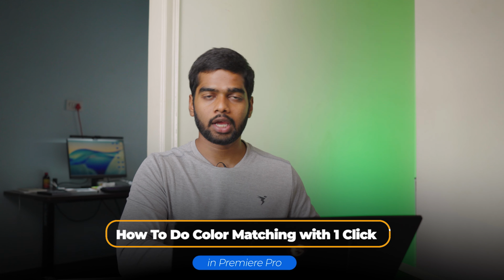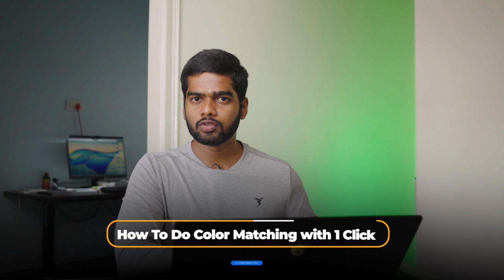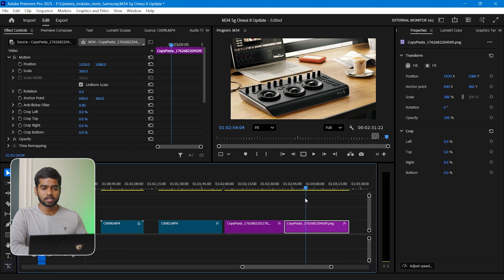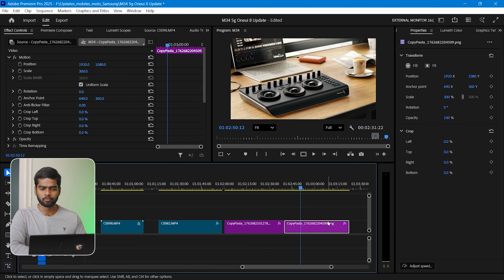In this video, you're going to learn how to do color matching between any two different clips in Adobe Premiere Pro. So you can take a reference from any clip, guys. For this video, I'm taking these two examples. One is from a famous Indian movie, Pushpa, and the other is a sample photo.